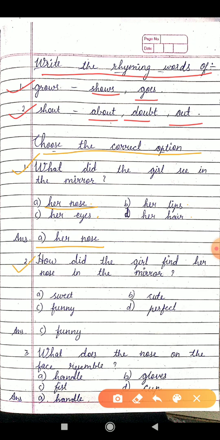Next, how did the girl find her nose in the mirror? Options are A. Sweet, B. Cute, C. Funny, D. Perfect. So, how did the girl find her nose in the mirror? She finds her nose very funny. So, your answer is C. Funny.